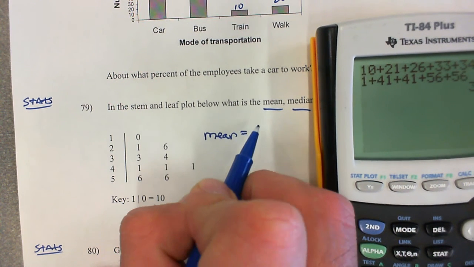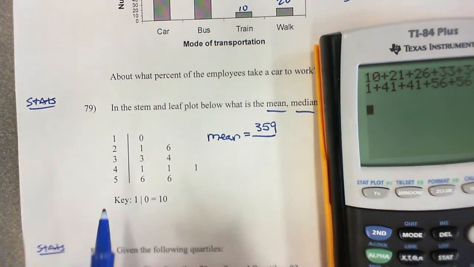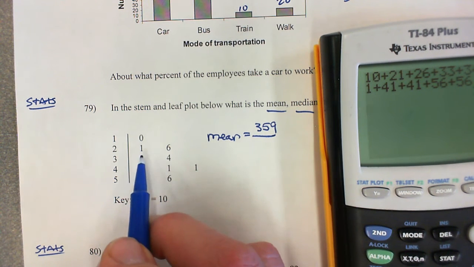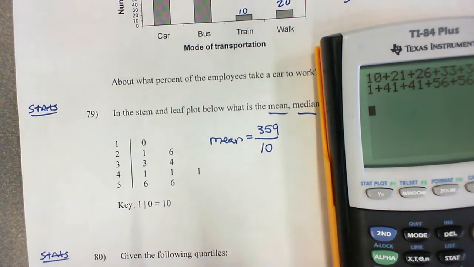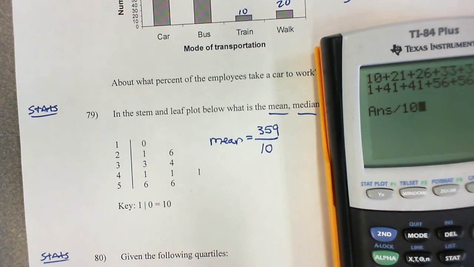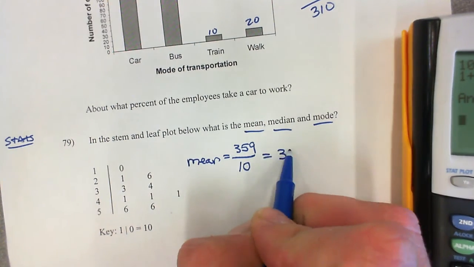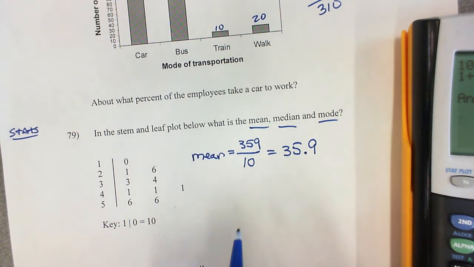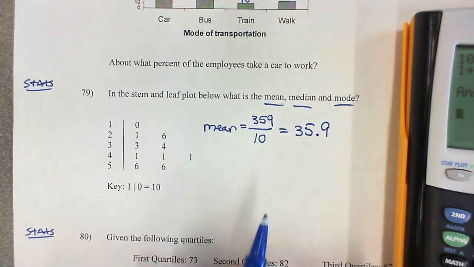359. So the mean equals 359 divided by, how many did we say there were? 1, 2, 3, 4, 5, 6, 7, 8, 9, 10 total numbers. So divide that by 10, and the mean is equal to 35.9. Okay. Now, if you find the median, that's the one in the middle.